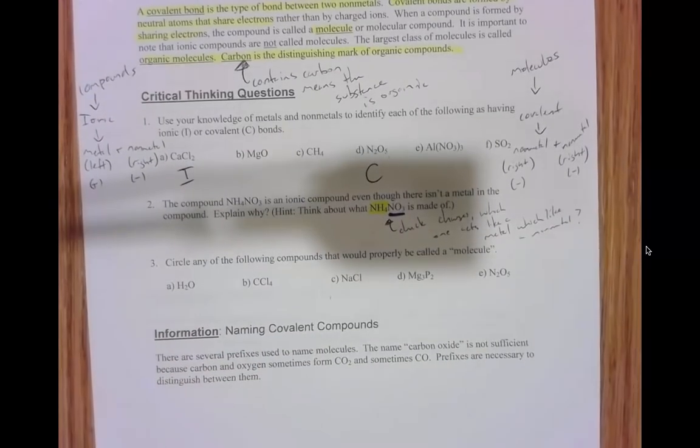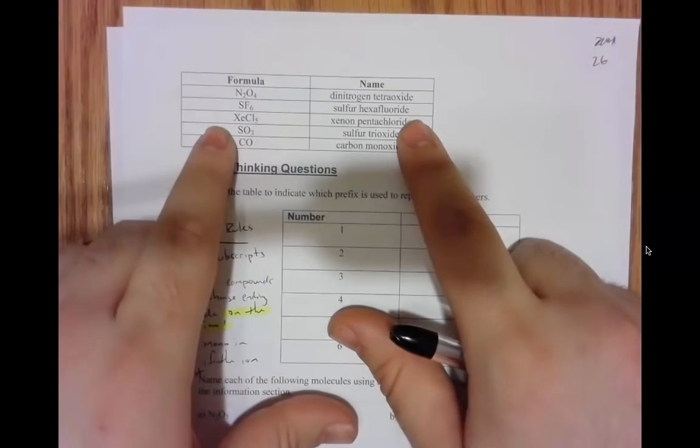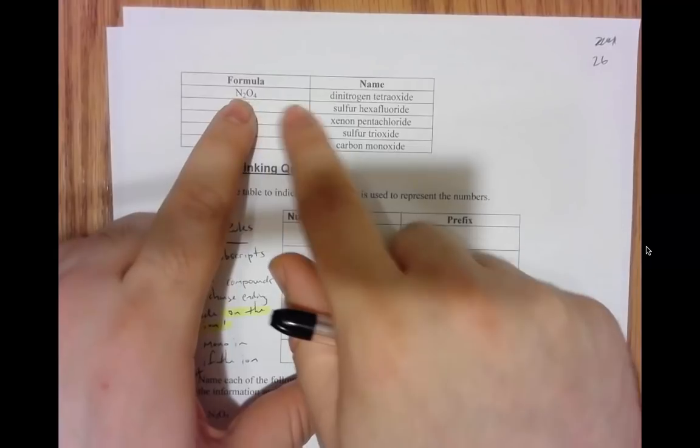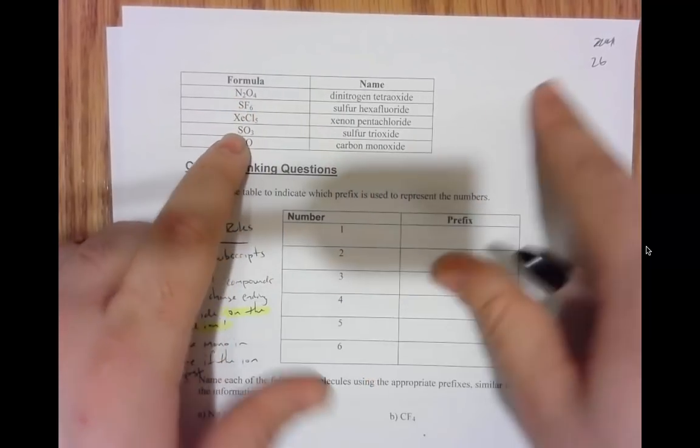So next when we name covalent bonds, naming covalent bonds is a little bit different than ionic bonds, and you'll be happy to know that I do think it's a little bit easier. When we name covalent bonds, we use prefixes. So up here you have a little information. So from this, we can figure out what some of these prefixes are.